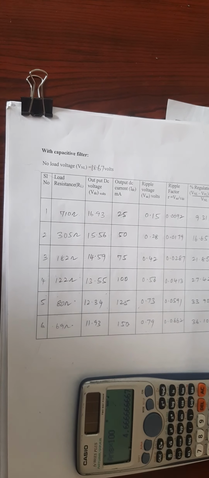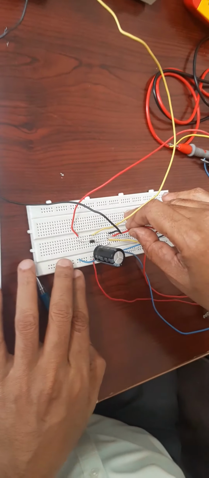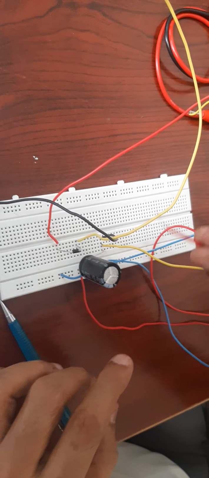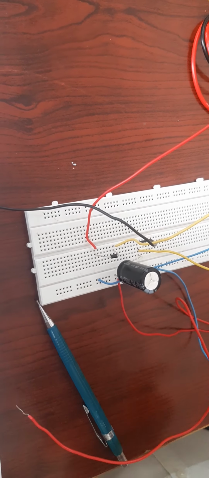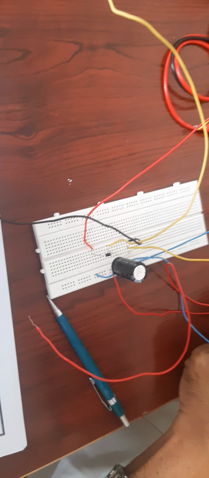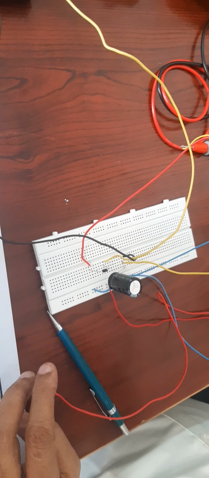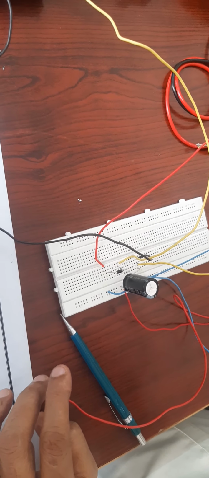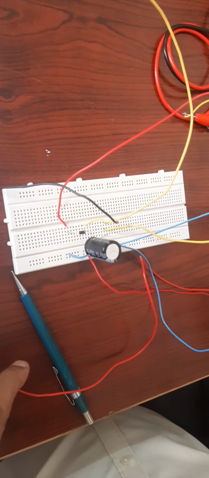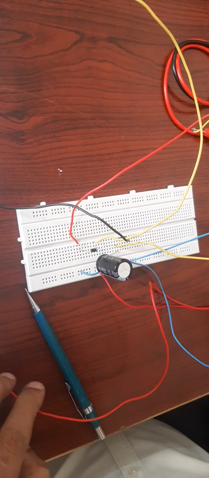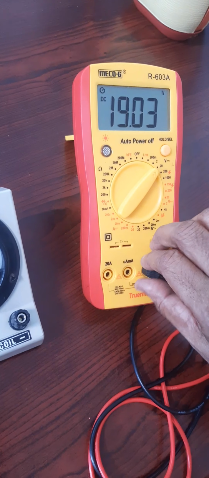Now first we go for the no load condition again. In no load condition, first you have to disconnect one of the connectors of the resistance. I have disconnected this one, and now we will go for the first reading. I am setting everything to minimum here and switching on the circuit. Now you see the reading here. In the no load condition, it is showing somewhere around 19.